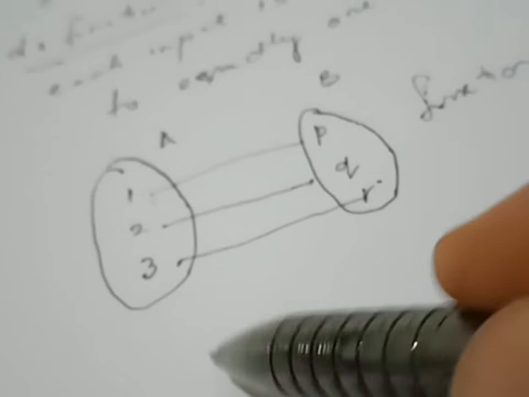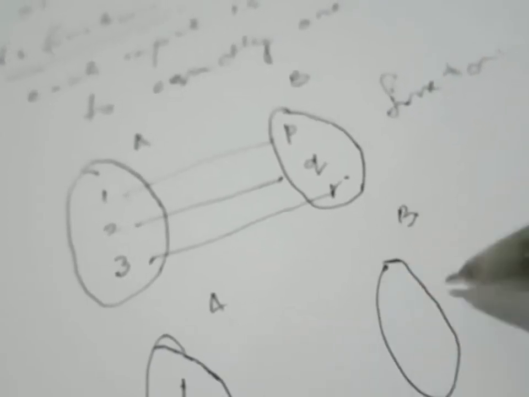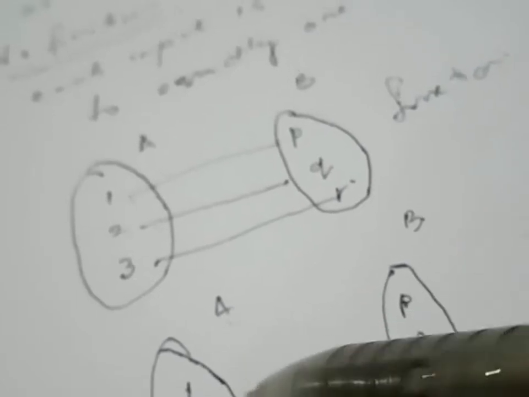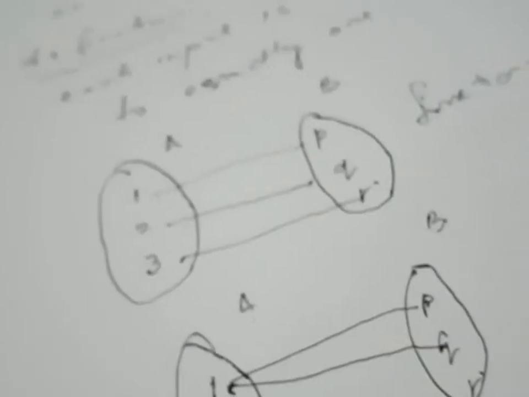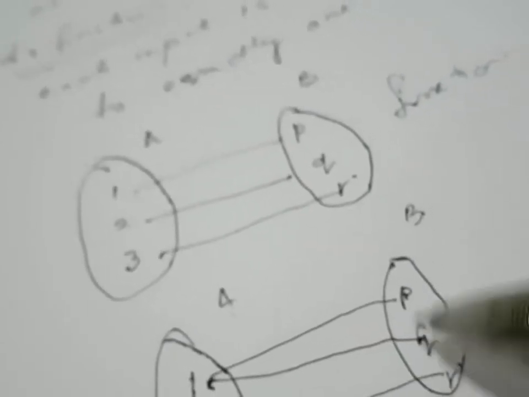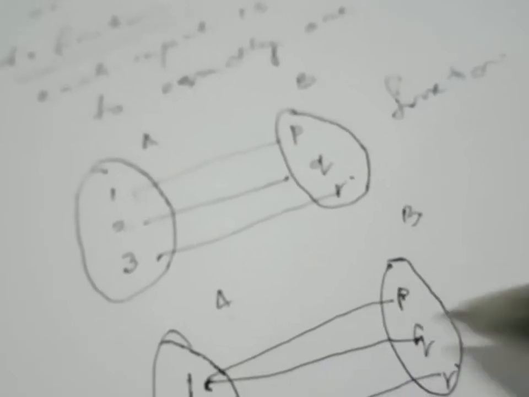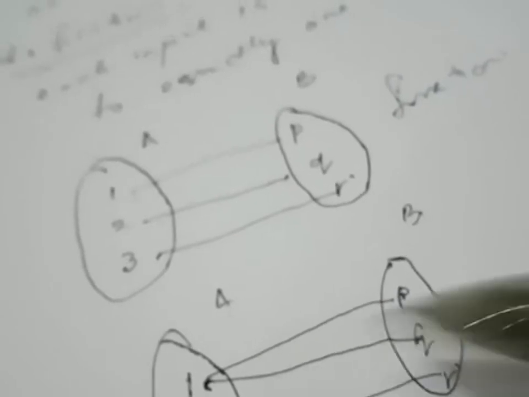Another example. This is not a function because one value in A is assigned to two values in B. So this is one-to-many. So this is not a function.